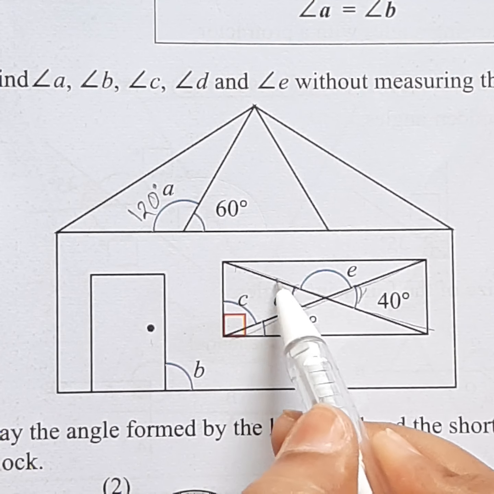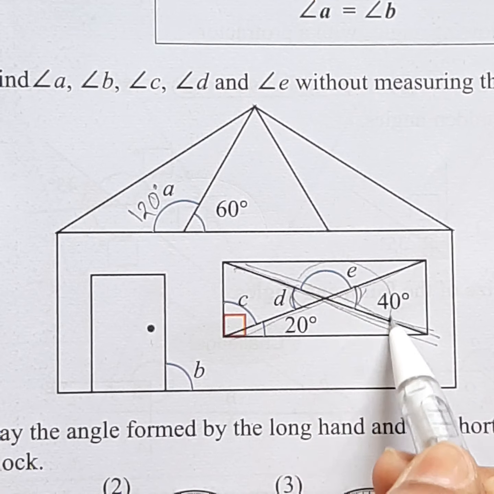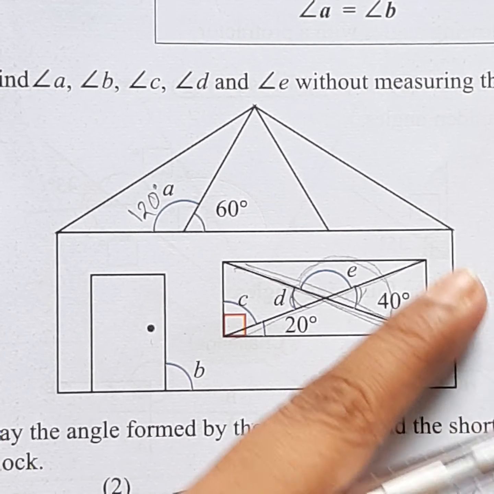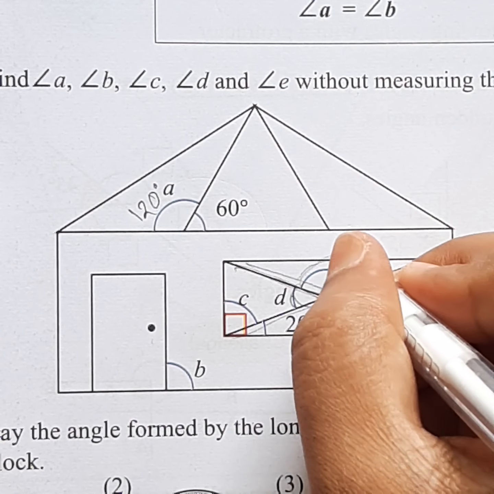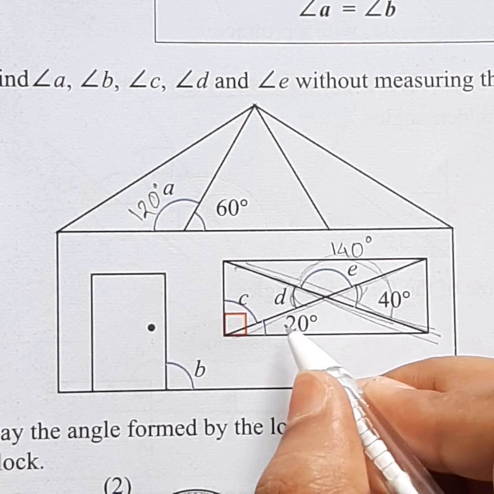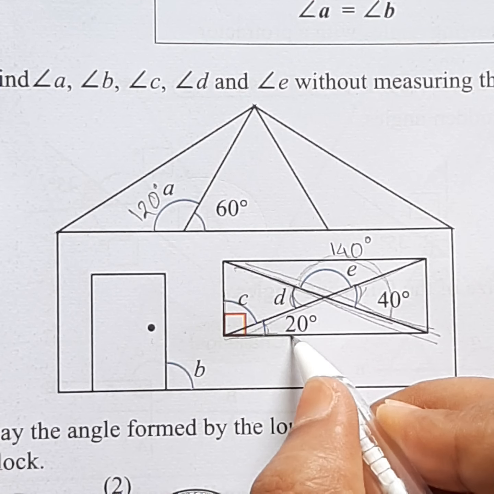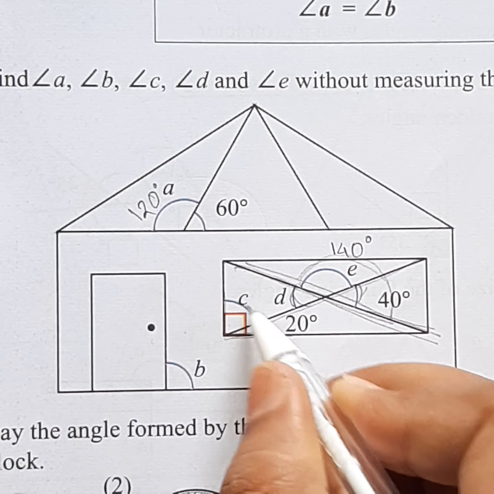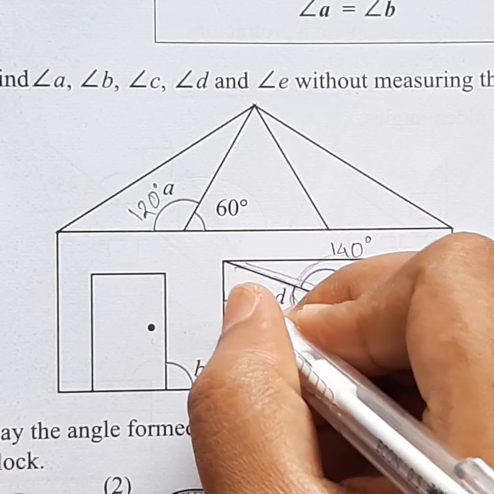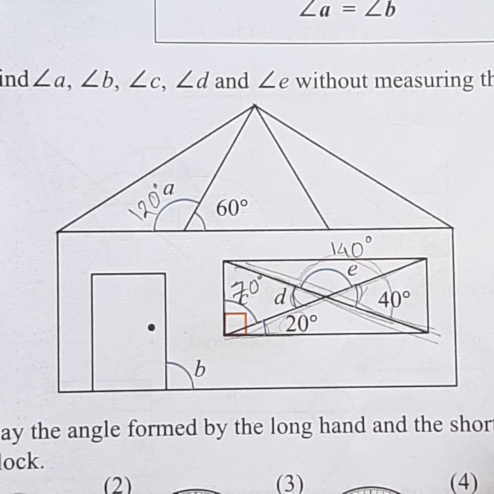And if you think about like this, that's the straight line, that means whole 180 degree. Then to find out E, we need to remove 40 degree. Then 180 from 40, if you subtract, then it will be 140 degree. And this one is 20 degree and this is actually 90 degree. To find out C, we need to subtract 20 from 90 and we will get 70. Why should I write down 70 degree?